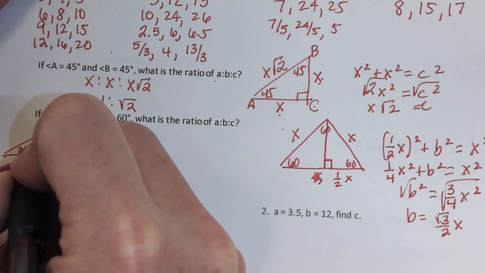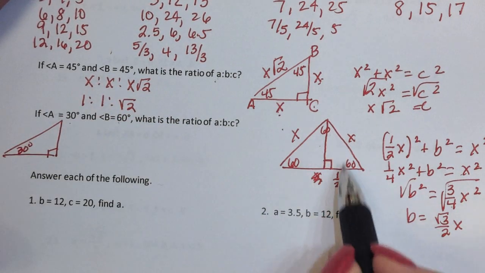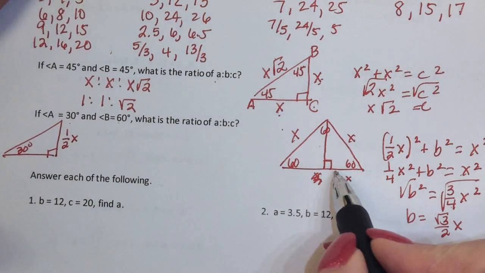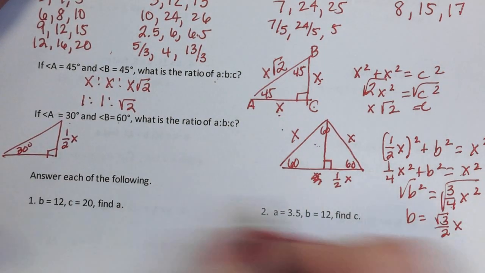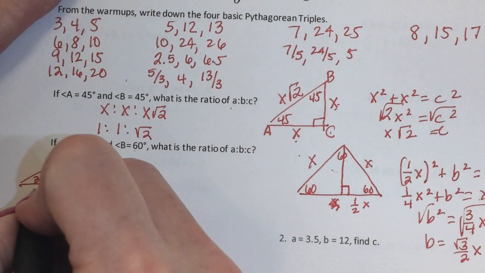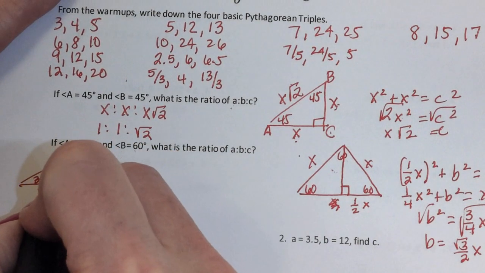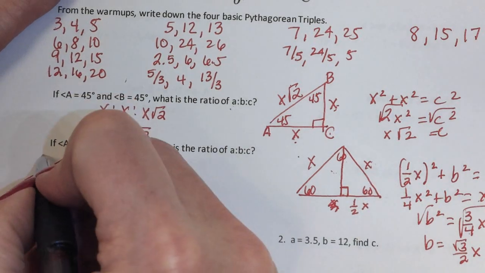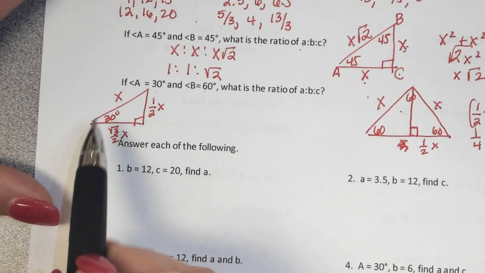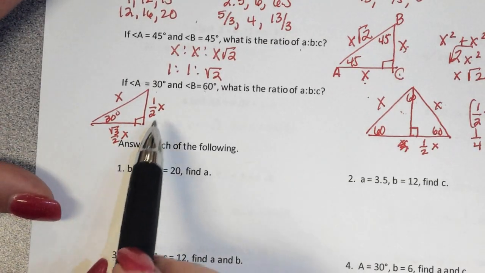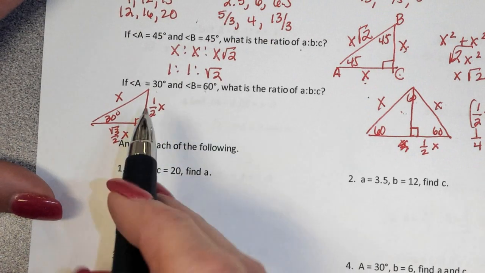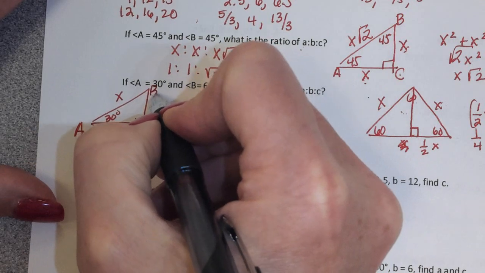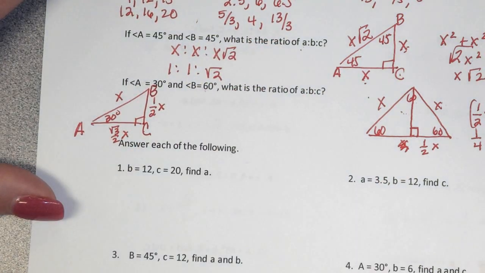I've got 30. So across from this 30 side is 1/2 x. Across from the 60 side is radical 3 over 2x. And across from this 90 side is going to be x. Now, that's a ratio that I can use. Okay? I would call this A, this B, and this C.